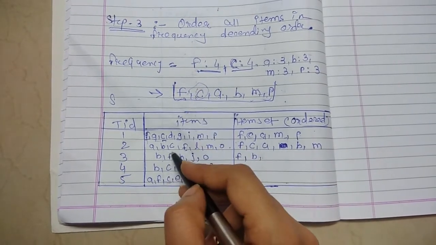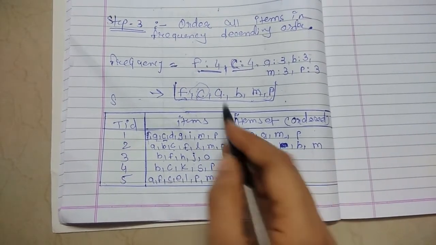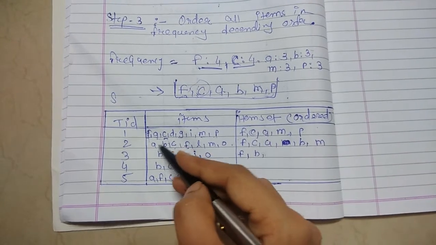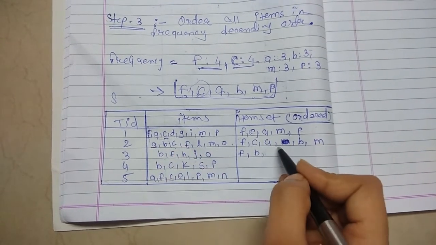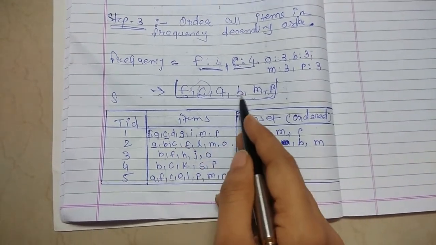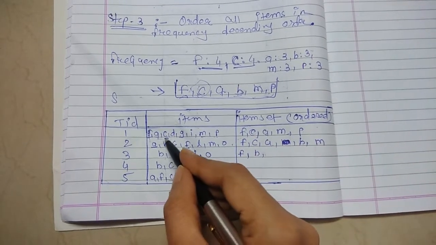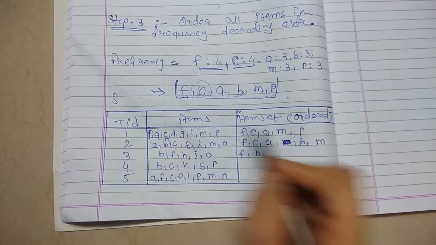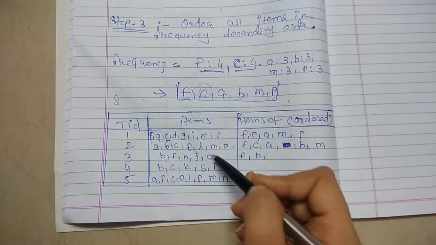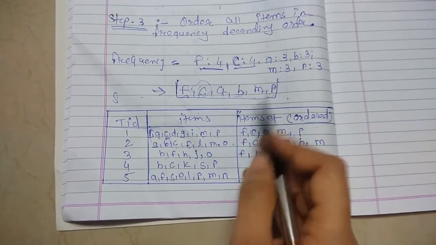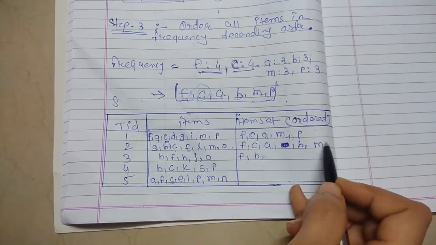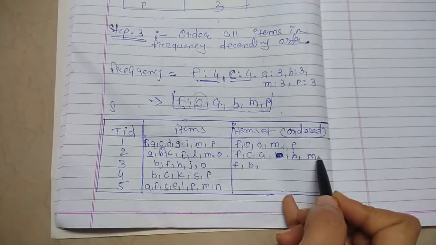Next is C. C is also here, so I'll write C. Same with A, it is also in this transaction, so I'll write A here. Next is B. B is also in this transaction, so I'll write B here. M is also in this transaction, and P. P is not in this transaction, so we'll not write P here.